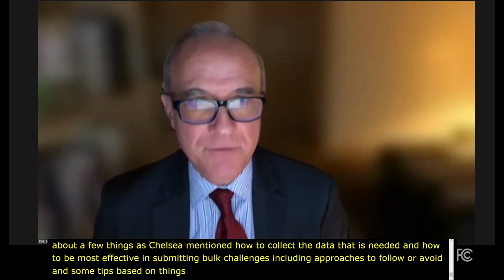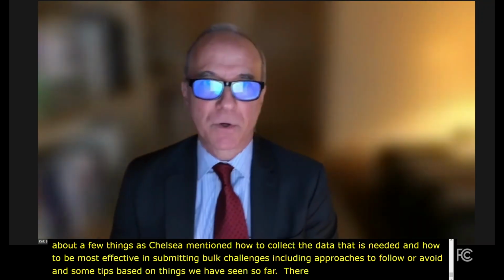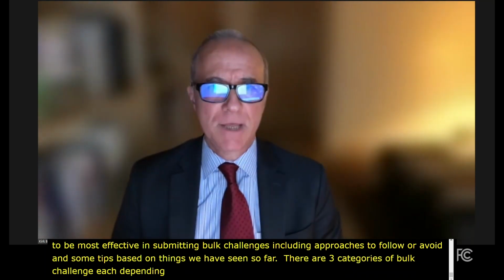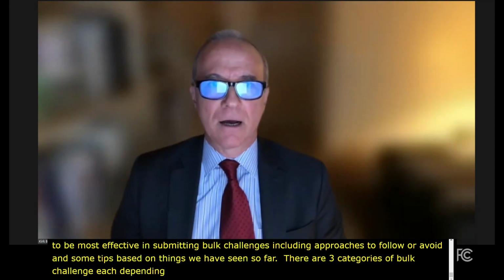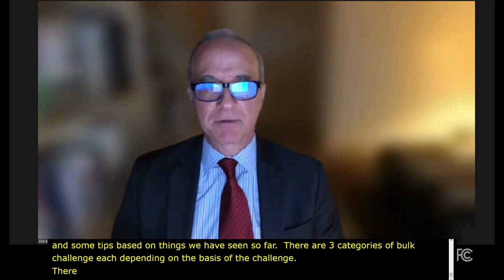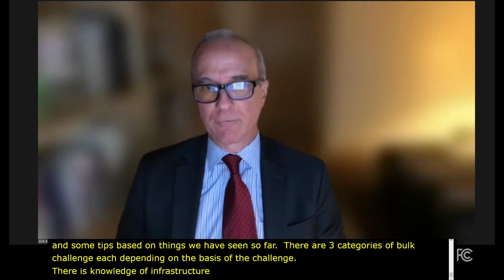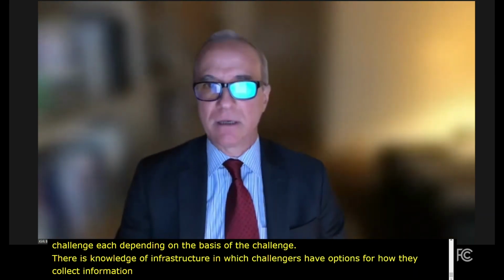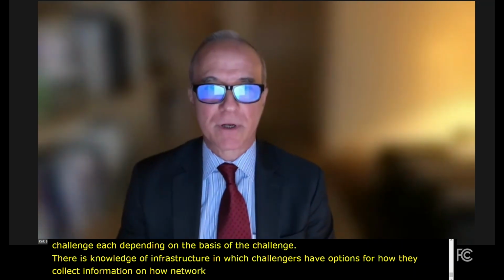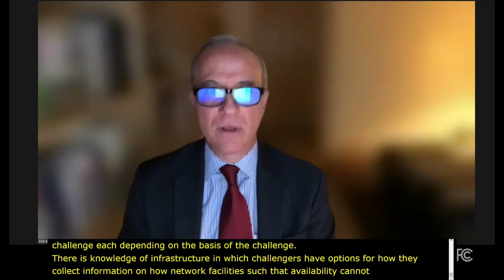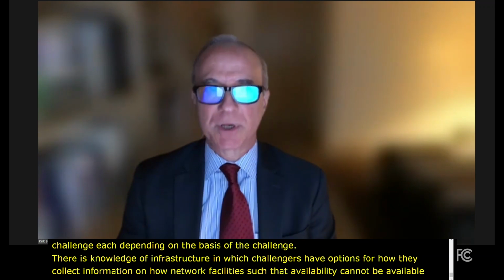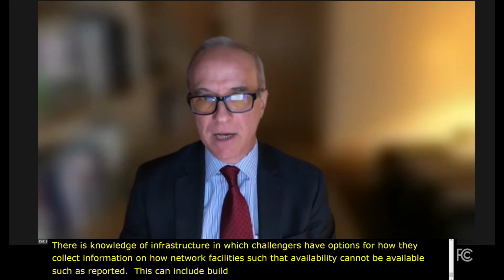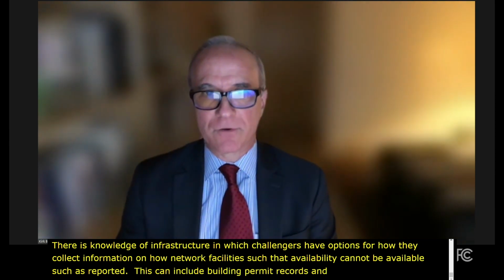So there are three categories of bulk challenge, depending on the basis of the challenge. First, knowledge of infrastructure, in which challengers have options for how they collect information on where network facilities and plant exist, such that availability cannot be available as reported on the BDC. This could include things like local building permit records, rights-of-way records, franchise agreements, and on-the-ground examinations of broadband infrastructure.